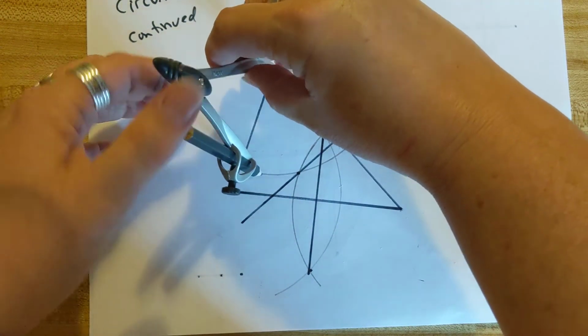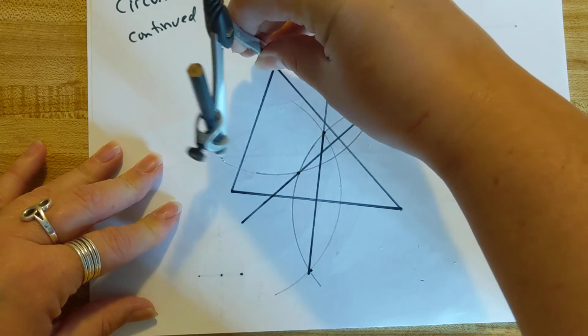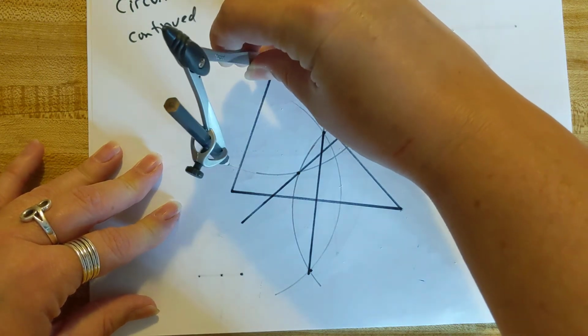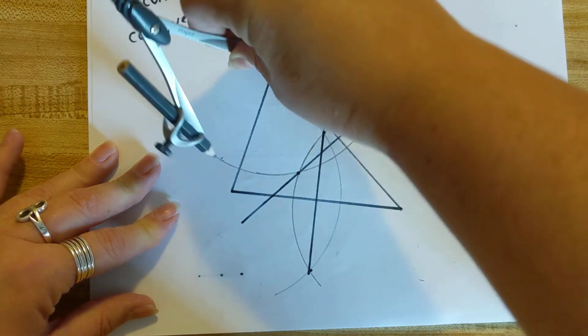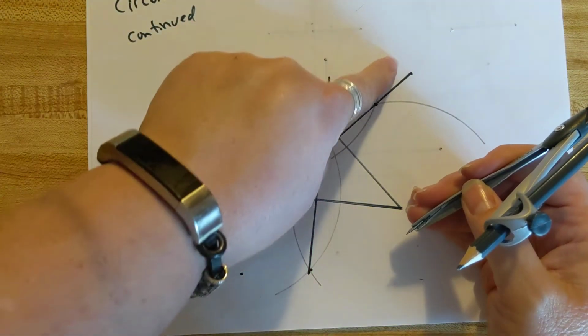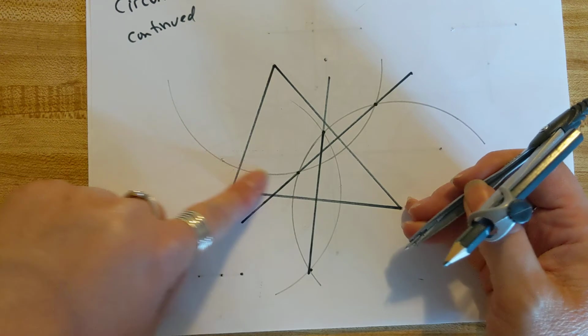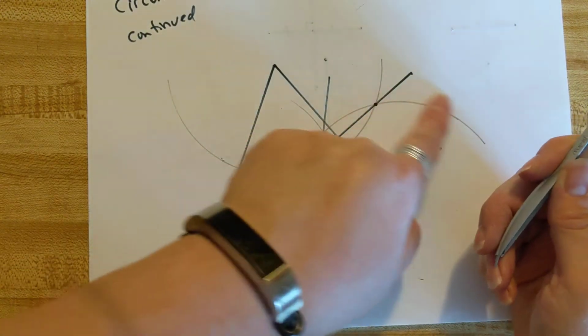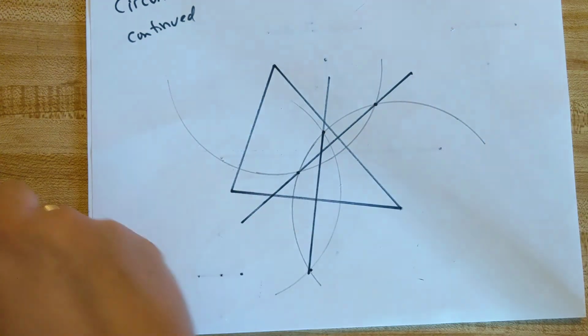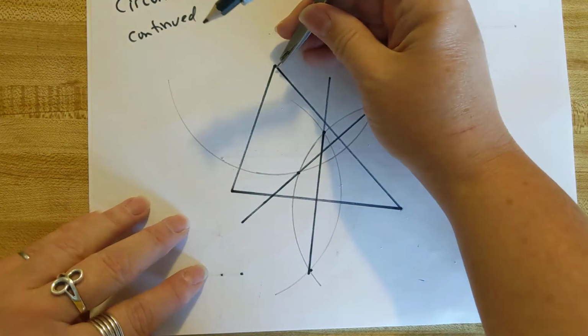And just for efficiency's sake, I'm going to use the same radius setting again. It's obviously more than half. I kind of like it because all three of them end up like part of the same circle. And like this circle was extended, so I get a few less lines.